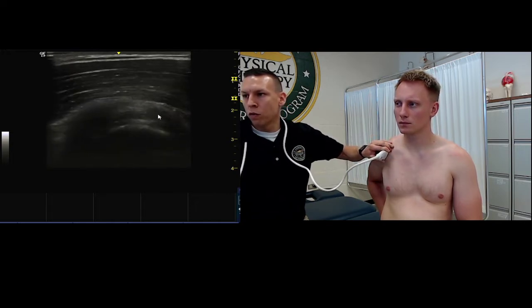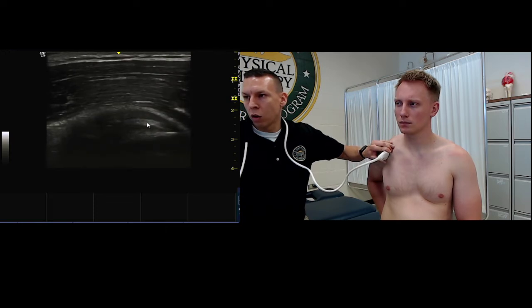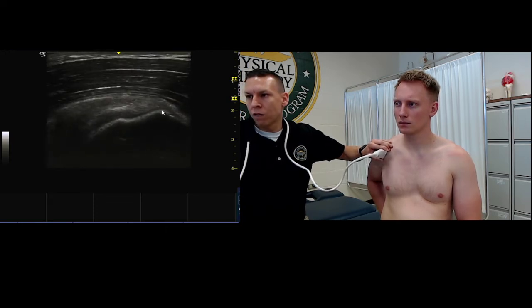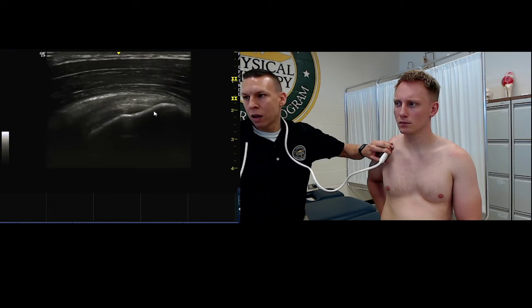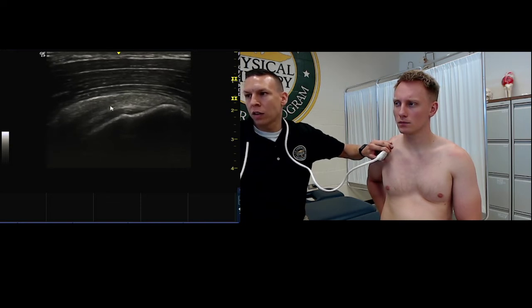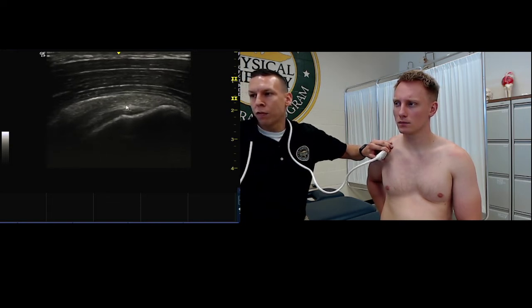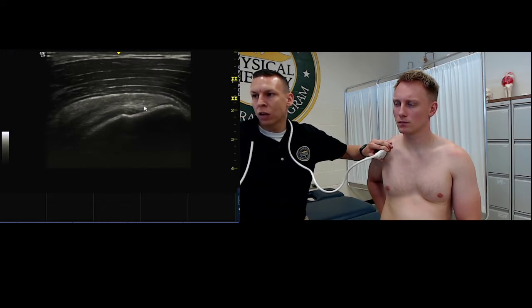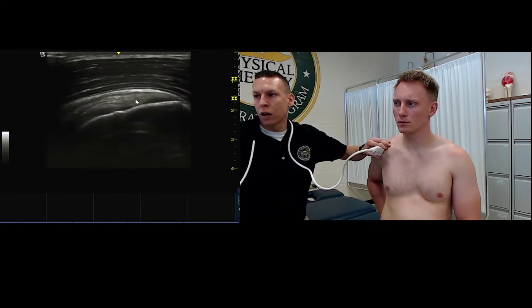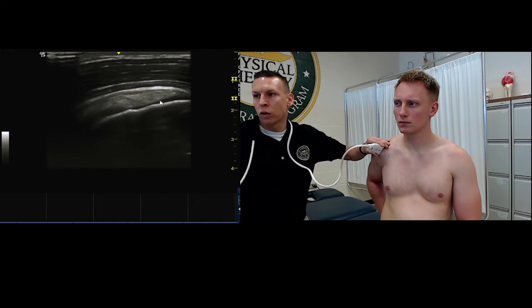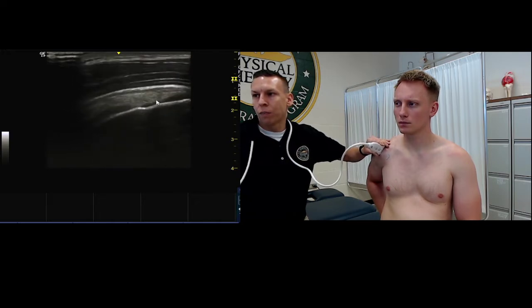So again, we want to move anteriorly all the way to the biceps tendon. Find this S-shaped curve here. Identify some of these fibrillar fibers coming down, attaching. And then we want to slide our probe all the way posterior where it starts to flatten out.